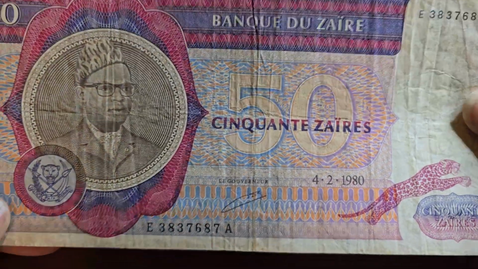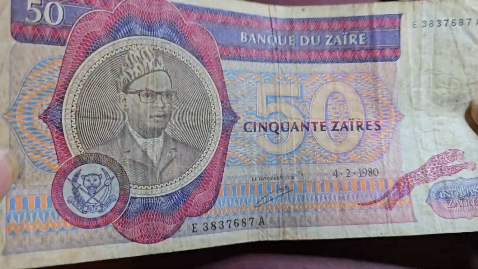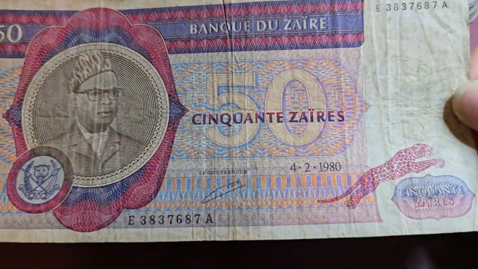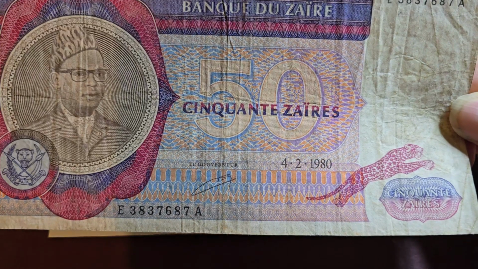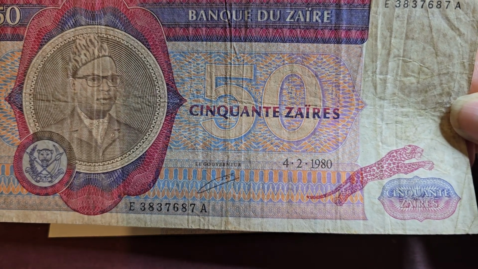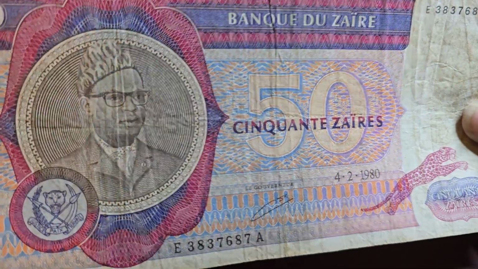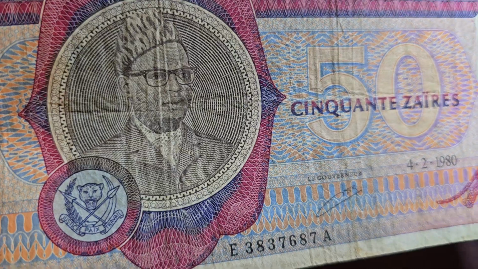This one was issued in 1980, and it's a pretty hard banknote to get. In this condition, you can see it's pretty poor. It probably costs about $40 to $50. If you want to get an uncirculated one, it's going to be pretty expensive. This one was first issued in 1980, with a portrait of Mobutu Sese Seko.